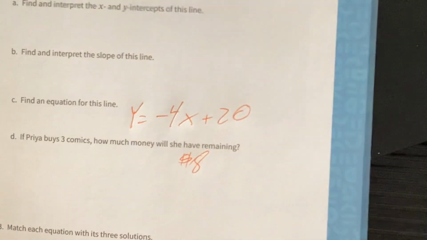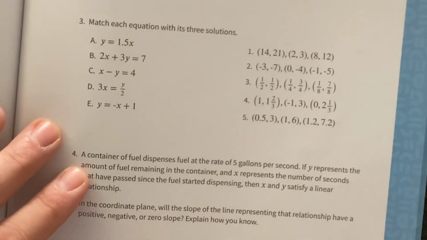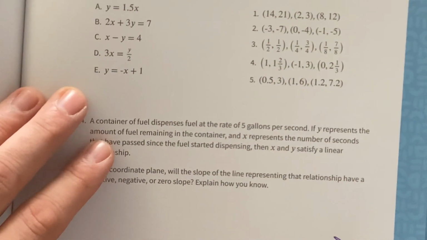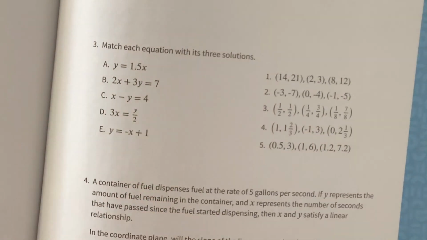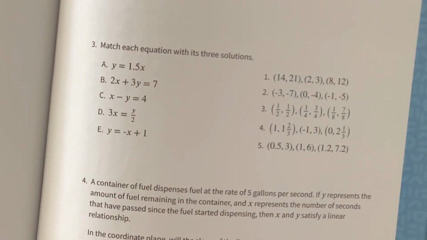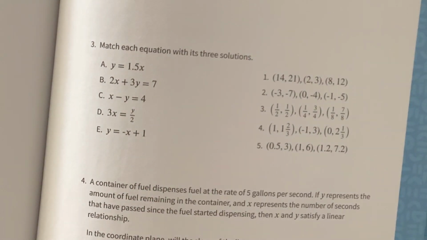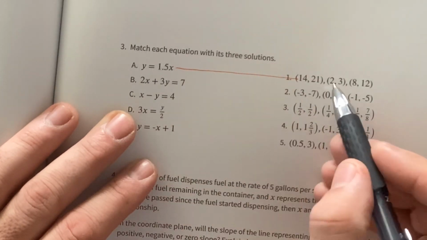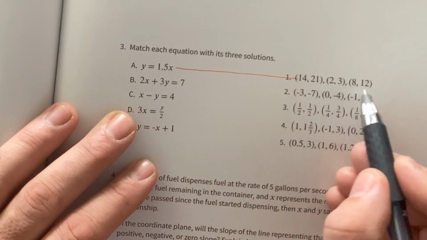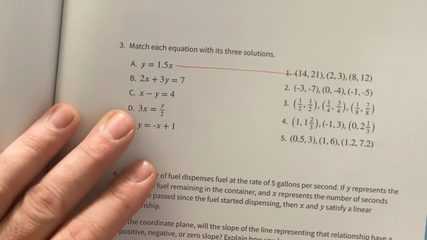All right, question 3. Matching. Anybody think they have a match there? Addie, who do you got going from A? 1. 1.5 times 14 is 21. 1.5 times 2 is 3. 1.5 times 8 is 12. The only one that holds true to that one.